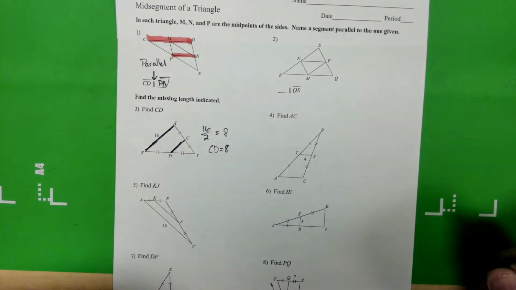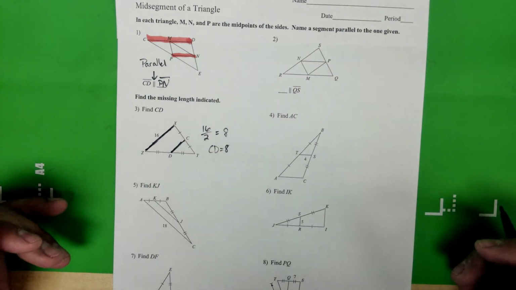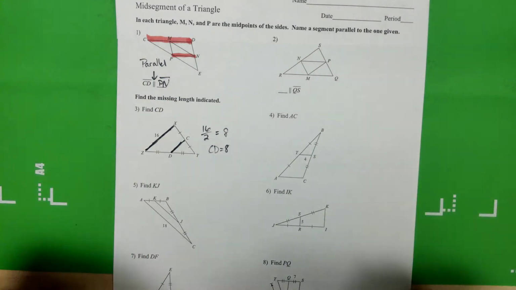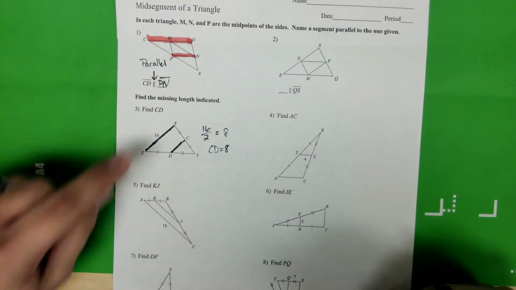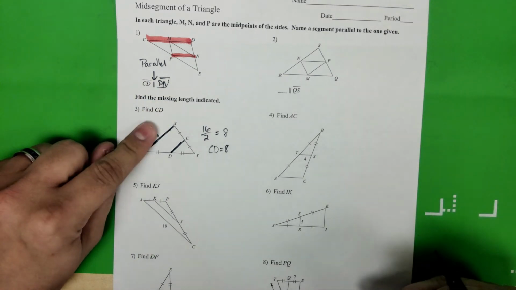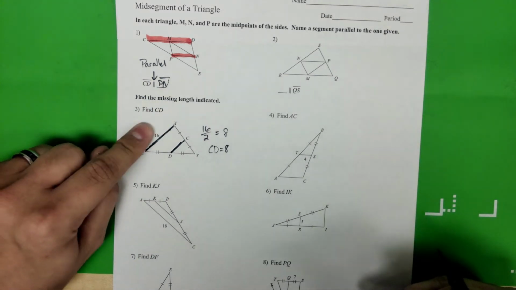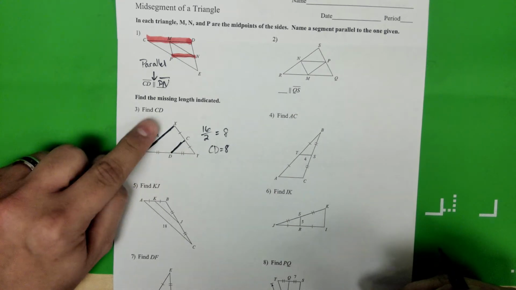Which is nice and easy and simple. That's going to be how you do some of these problems. Anytime you're given the length of a side of a triangle and you're trying to find the mid-segment, that's going to be how you do it.